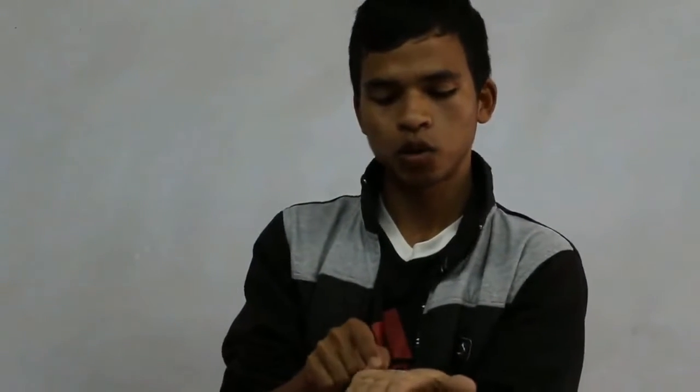Then if you toss this coin up like this, it will land. The top face will either show head or it will show tail. So we can say that there is a chance that it will show head, and I can also say that there is a chance that it will show tail. So in other words, we can say that there is a probability that head will appear on top or tail will appear on top.